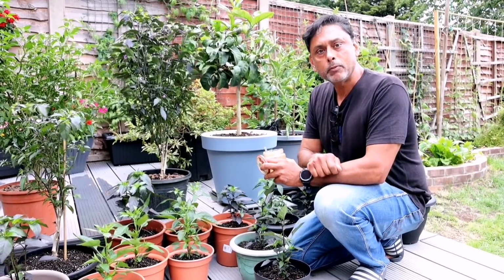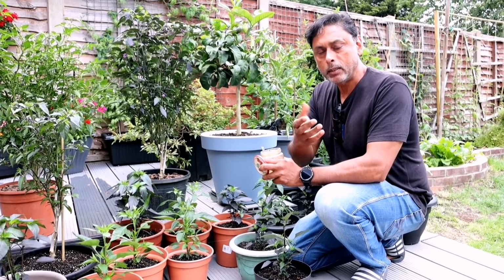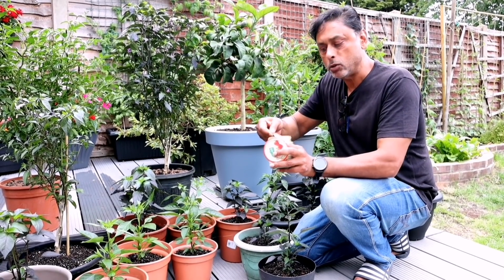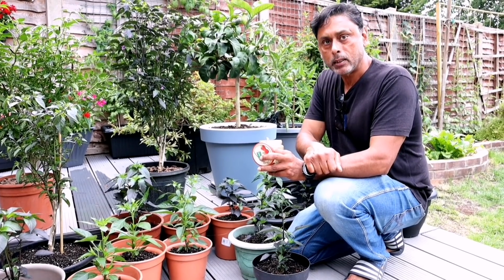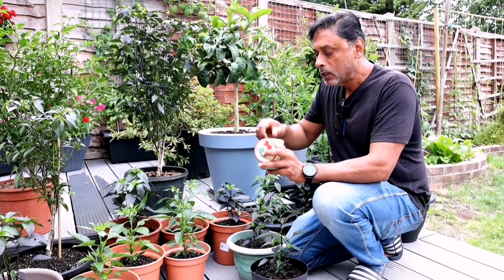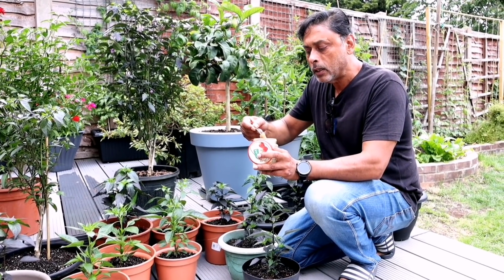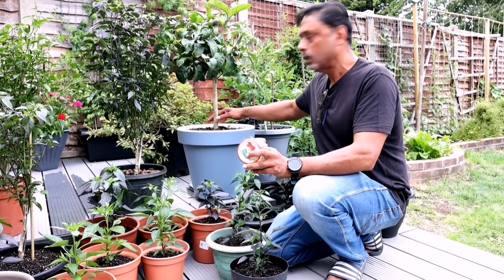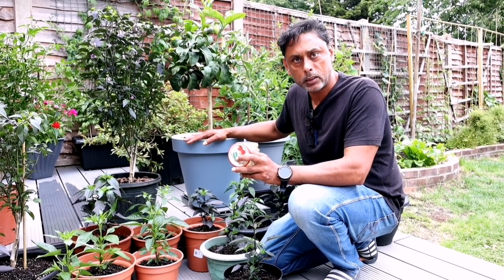Most people would have cinnamon powder in their kitchen. If you don't have cinnamon powder, you may have cinnamon stick. Ground them and make the cinnamon into a powder. Cinnamon powder is really good for pest repellent and fungus diseases. I tend to add ground cinnamon powder onto the base of the plant, especially chili plants and lemon plants.